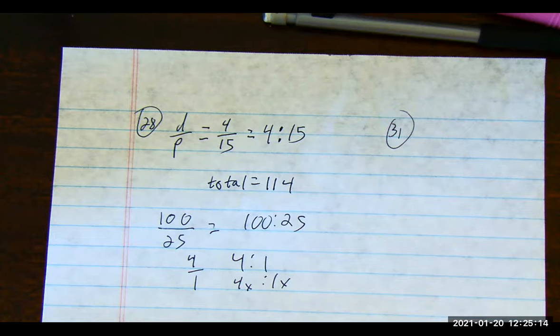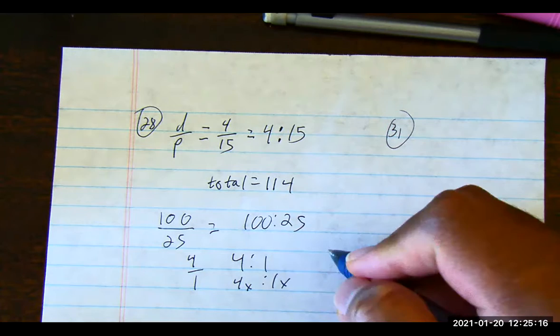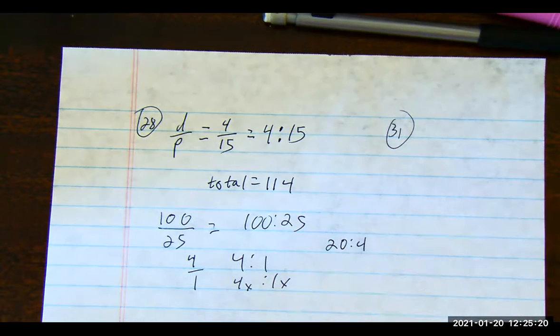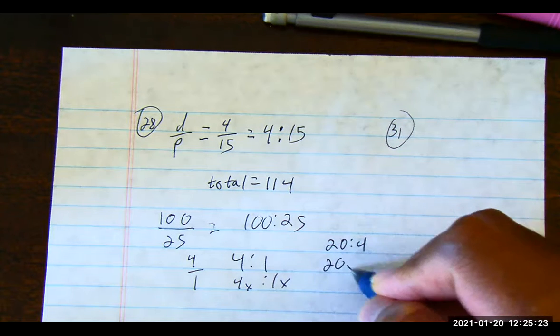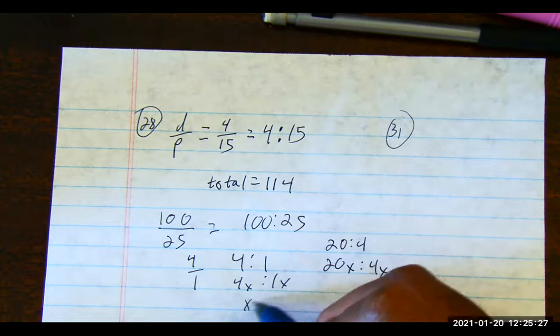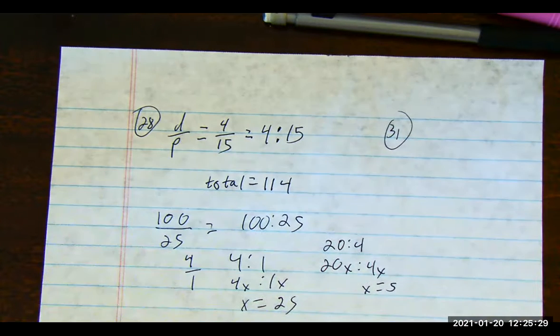If my x was equal to 5, it would be a 20 to 5 ratio. Writing it like 4x to 1x, in this case my x equals 5, in this case my x equals 25. That's one way we can view these to make sense.